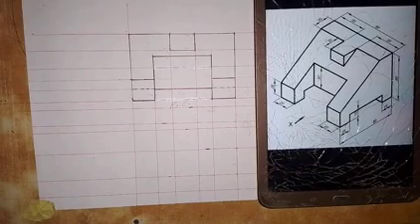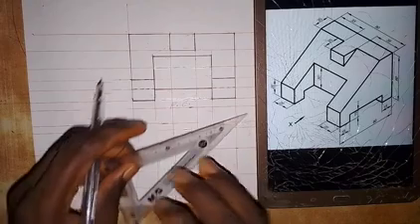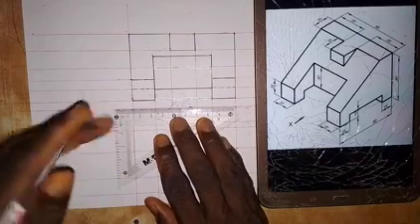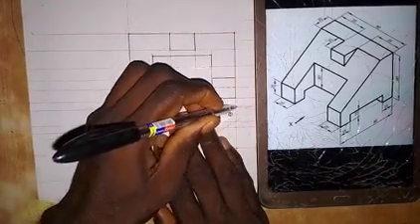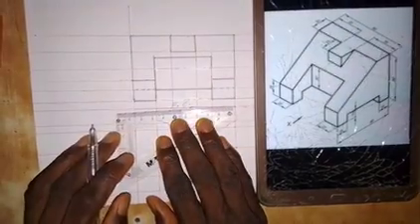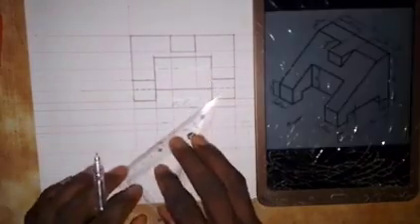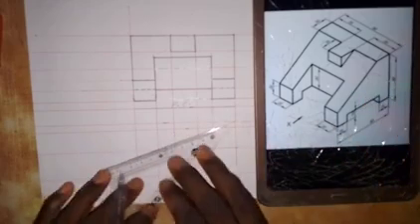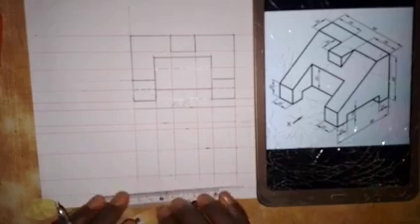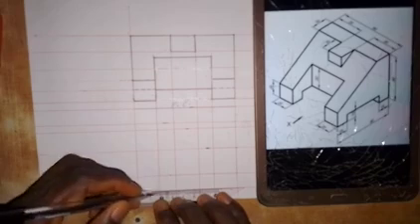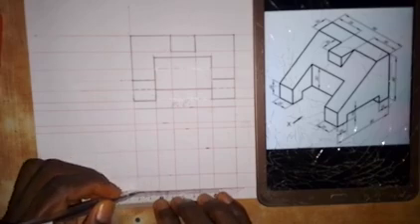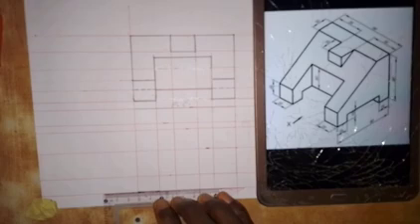What we have to do now is to bring out the thickness of the part. For this line that we have here, we make this a thick line from here to here. I believe you can see it. And then for this part that we have here, let me just put the T-square down. So we have this line here.